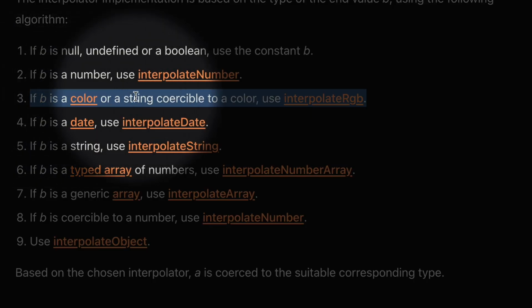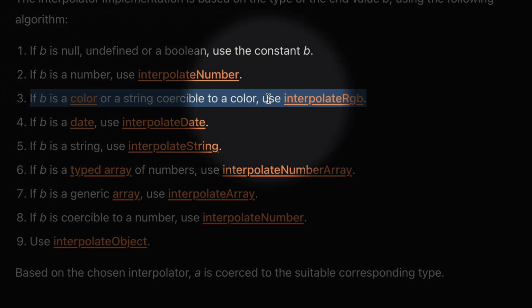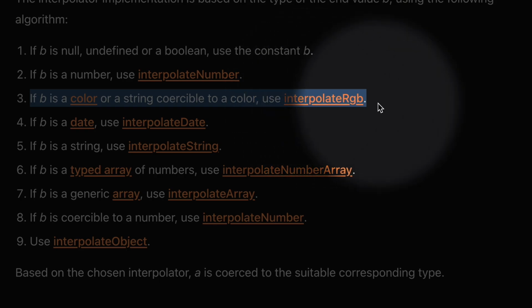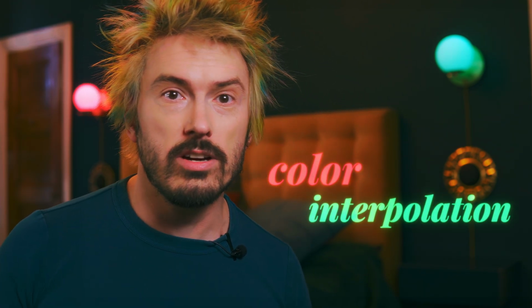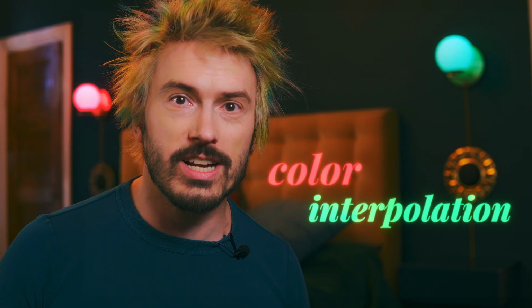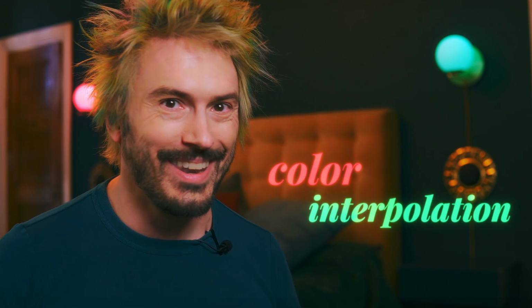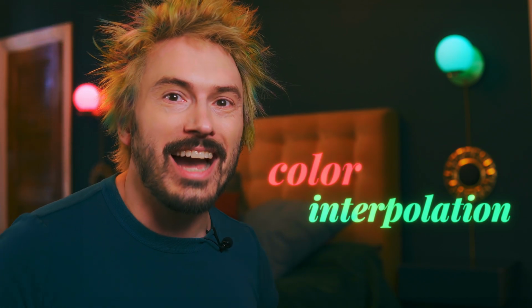But now that we do know that, if B is a color or a string coercible to a color, use interpolateRgb. I think it's clear that in the next episode we're getting our hands dirty with color interpolation. And unless we are diverted, which has been known to happen, we'll finally get some actual visualization in this data visualization series.